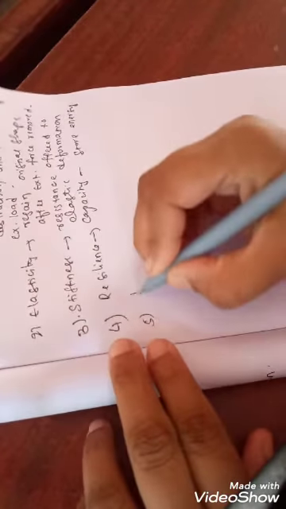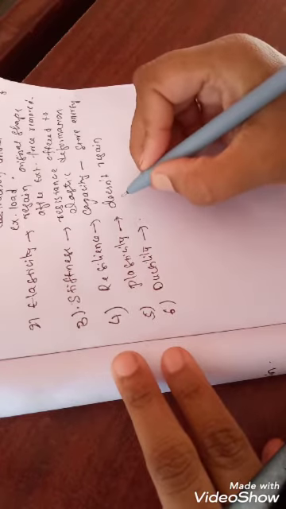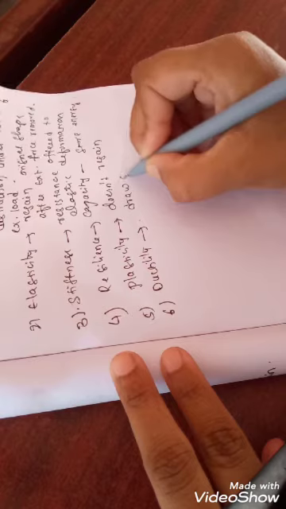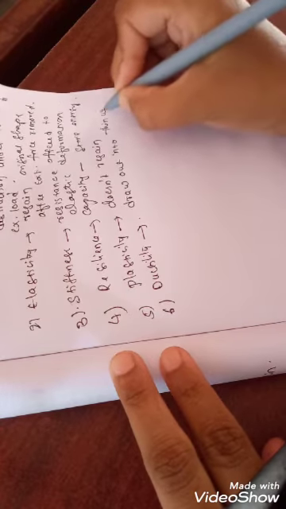Next property, plasticity means the material does not regain its original size and shape after removing the external force. Next, ductility means the property which enables the material to be drawn out into thin wire.